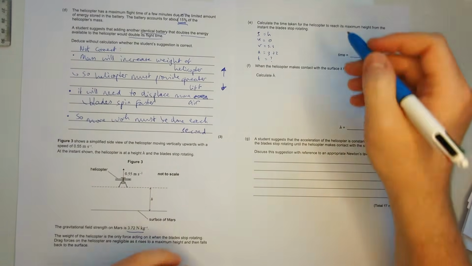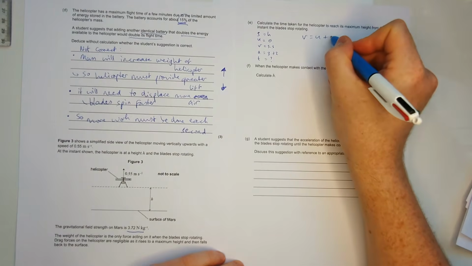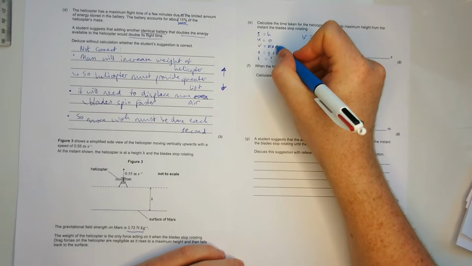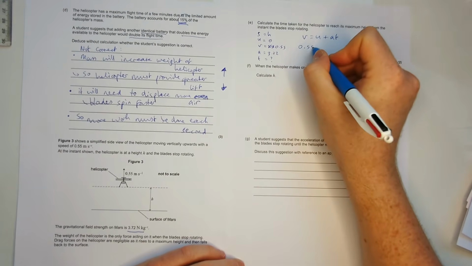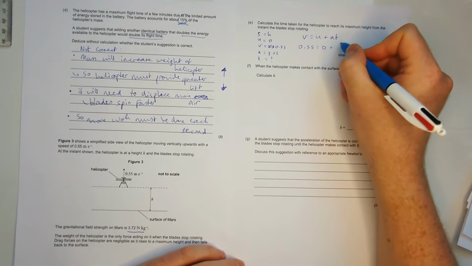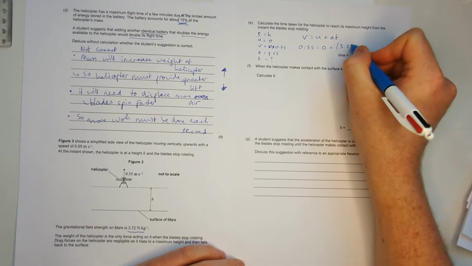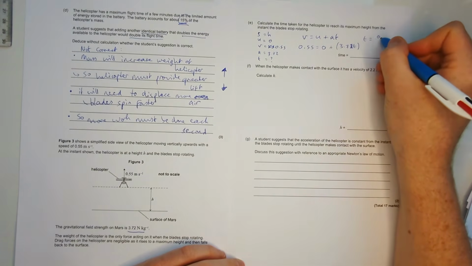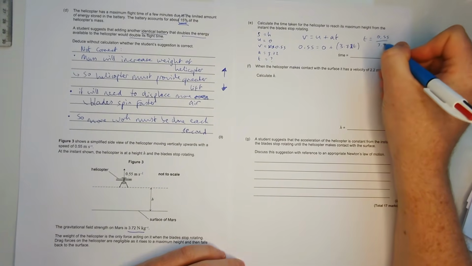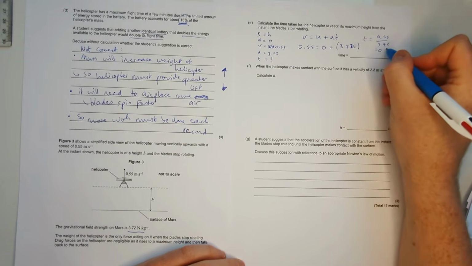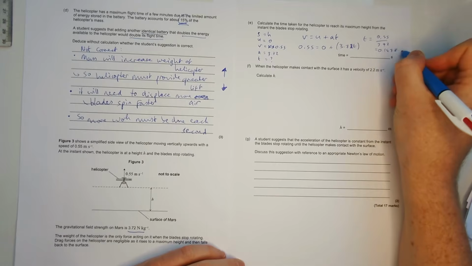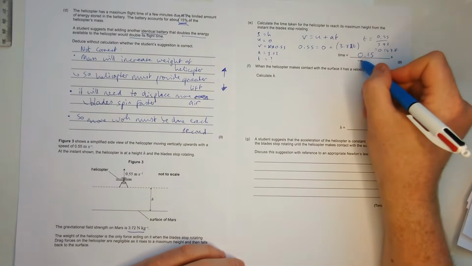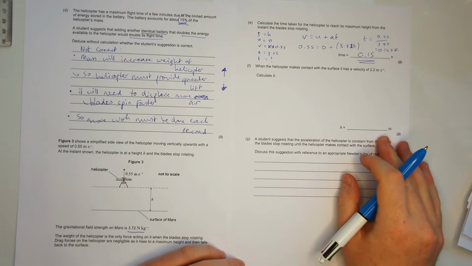So the equation we could use is v equals u plus at, and we know v is 0.55, so 0.55 equals nothing plus 3.72 multiplied by the time. So therefore time is going to be equal to 0.55 over 3.72, which is 0.1478... I'm going to give it to two sig figs because we've got a lot of two significant figures in the question. So 0.15.